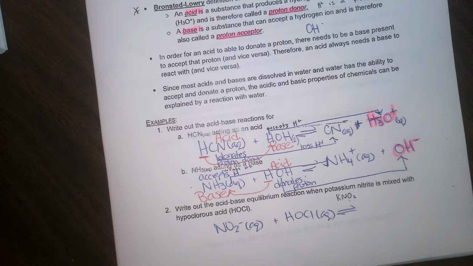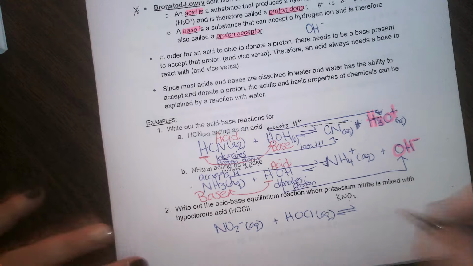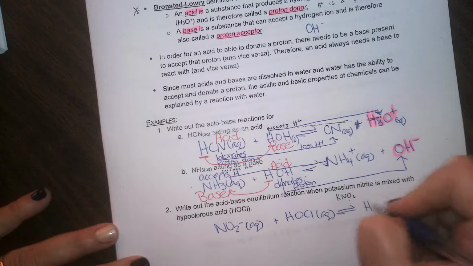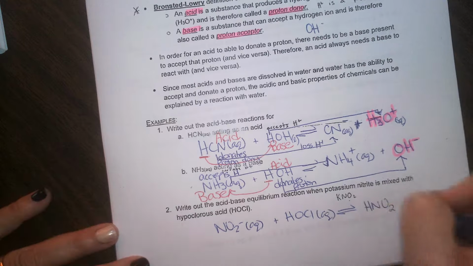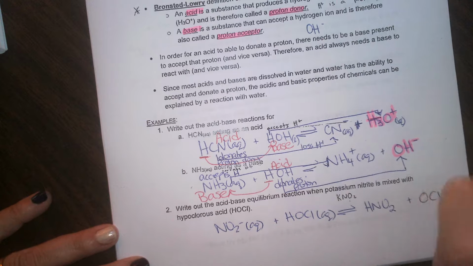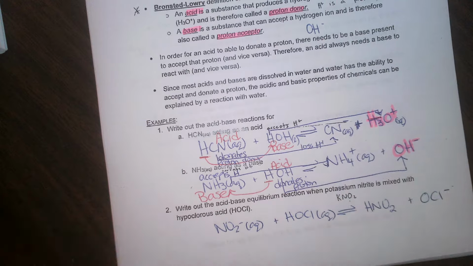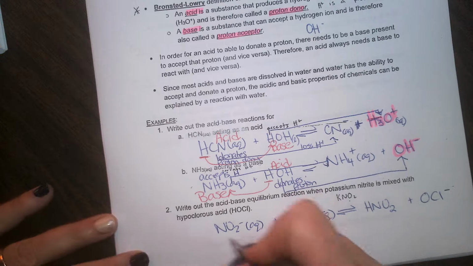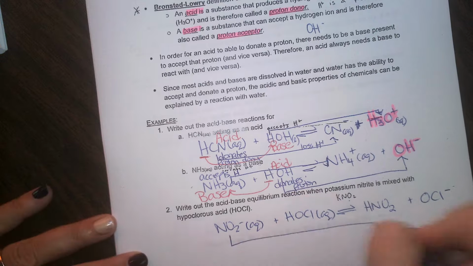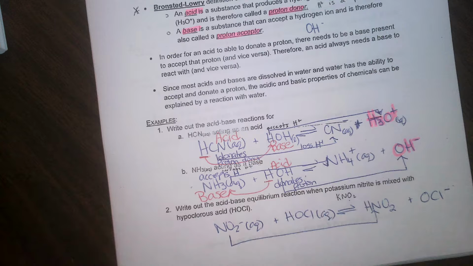We're leaving potassium out of the equation, so we would have HNO2 and we would end up with OCl negative, right? Potassium would go there, we would get KOCl. And so what happened here?